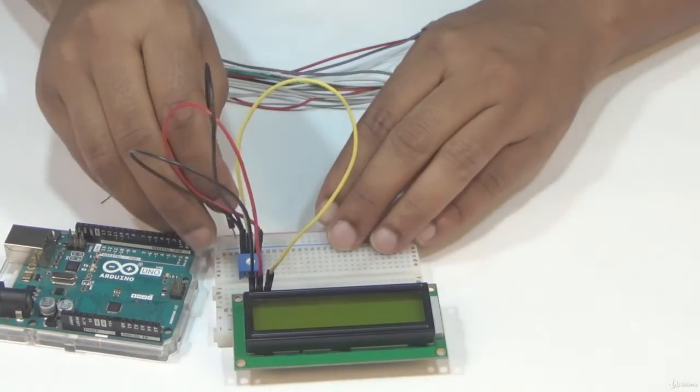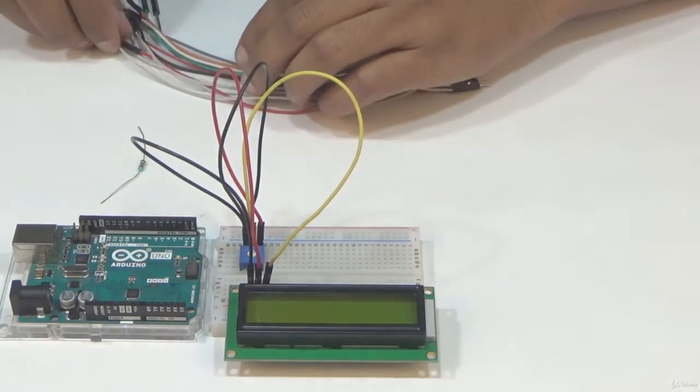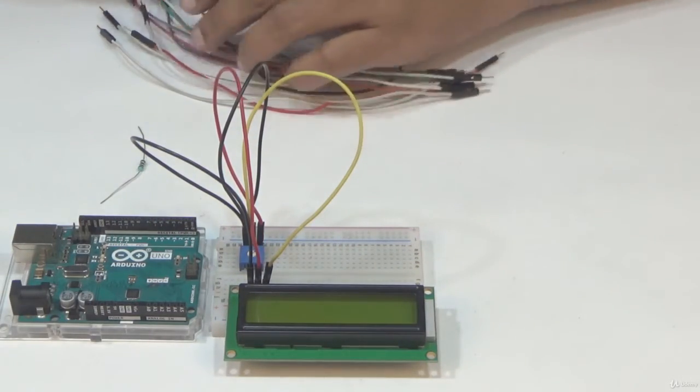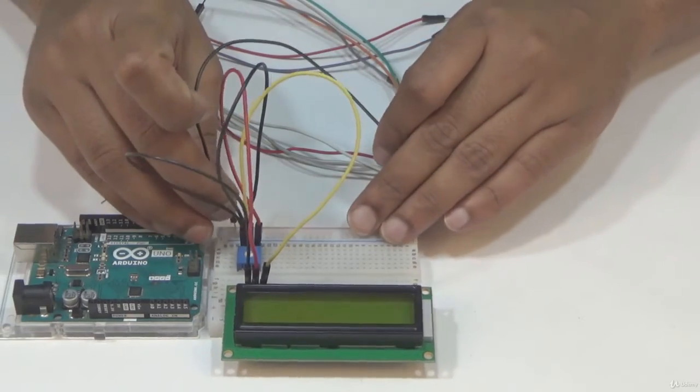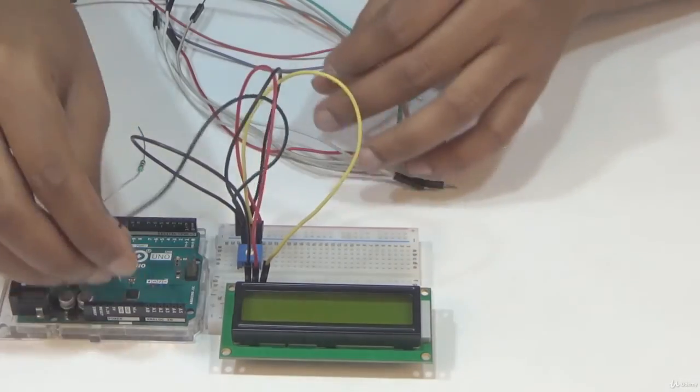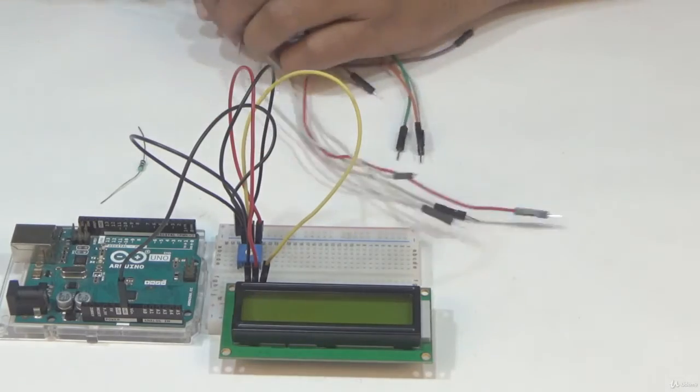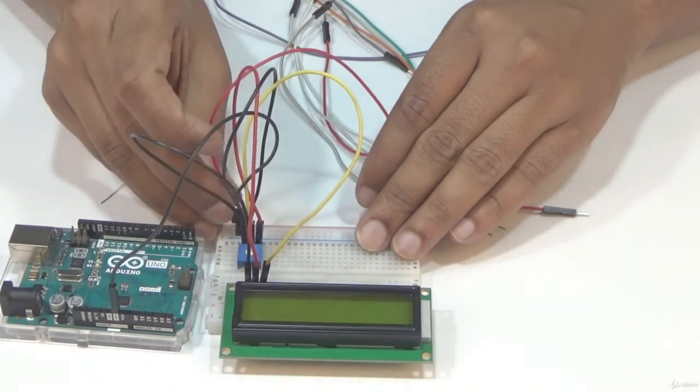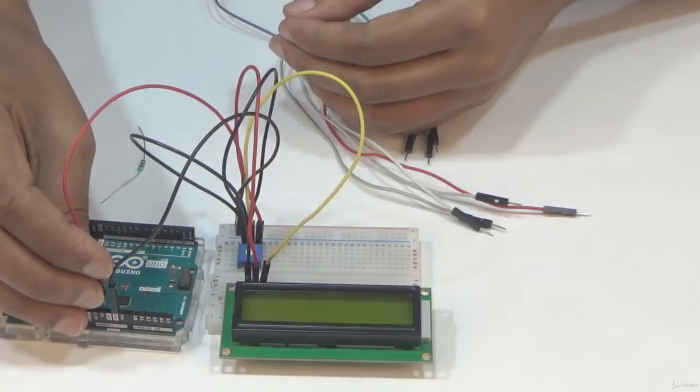And there is this pin for ground, like I'll be using the horizontal rail, and this is connected to ground. And now this is connected to VCC.